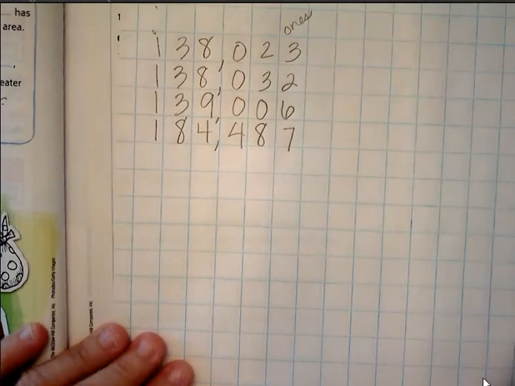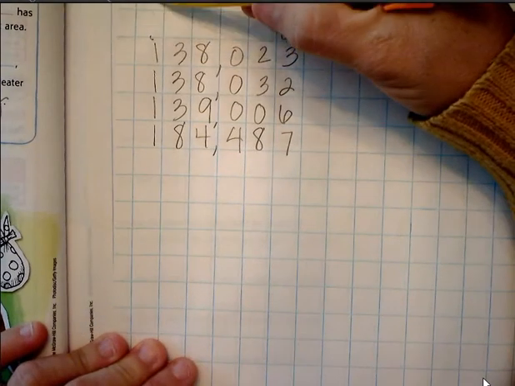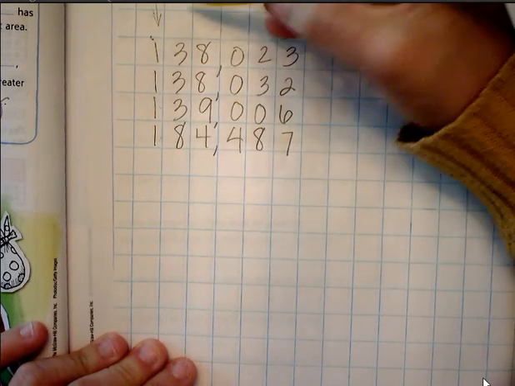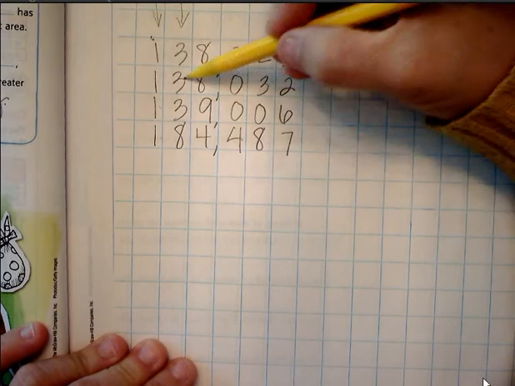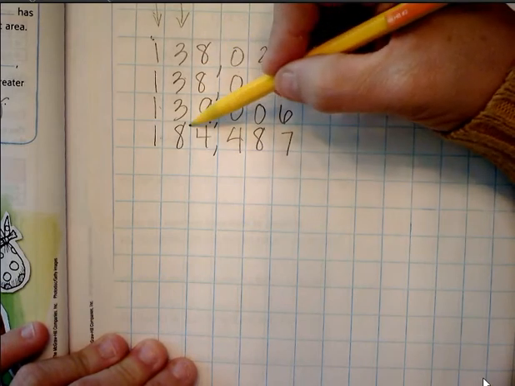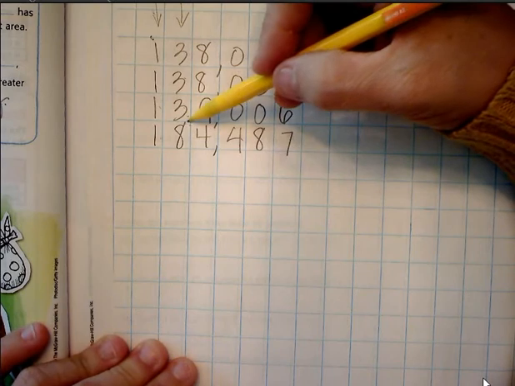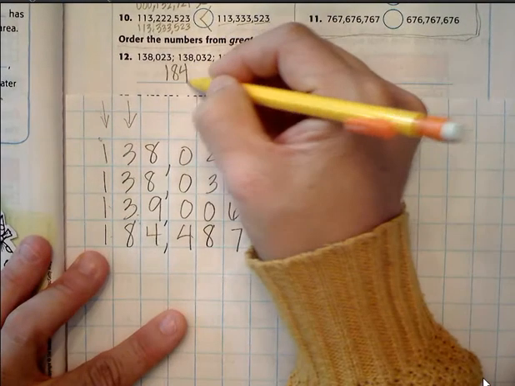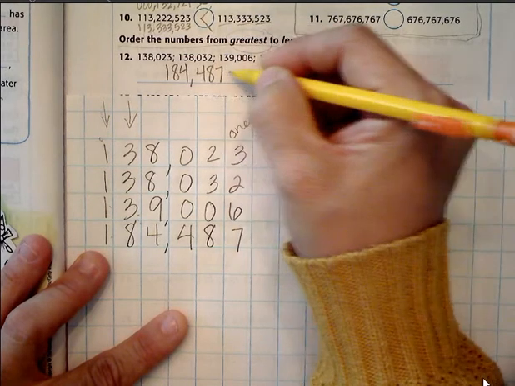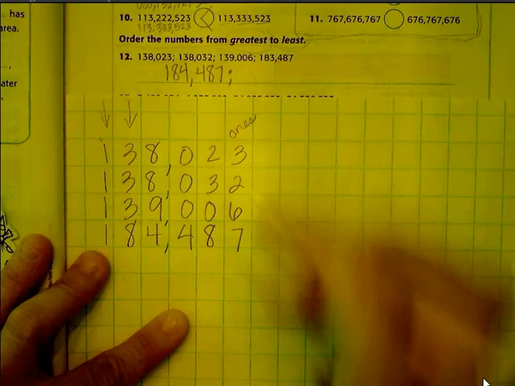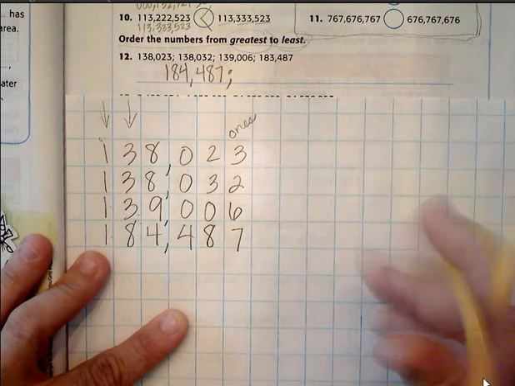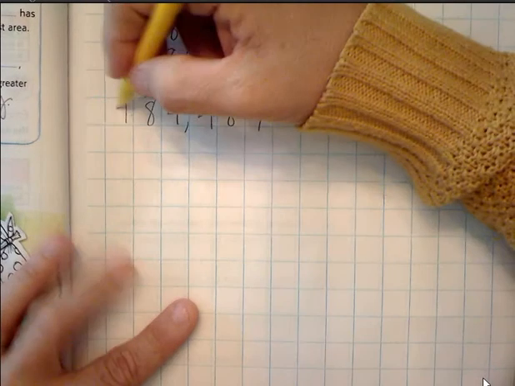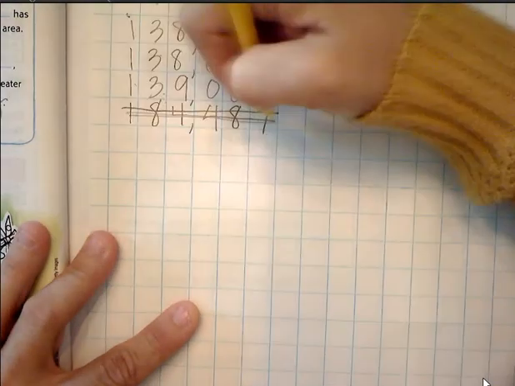So we always start comparing in the greatest place value, no matter what. We have a 1, a 1, a 1, a 1, all the same. So we move to their next column. We have 3, 3, 3, and 8. Well, 8 is definitely the biggest, so that's our greatest value. So we're going to write that one in first. So we're going to write our 184,487 as our first number. And remember, that's just a semicolon I put at the end to help us keep that list of numbers straight. I can go back to my graph paper and cross that number off because we're done with it.